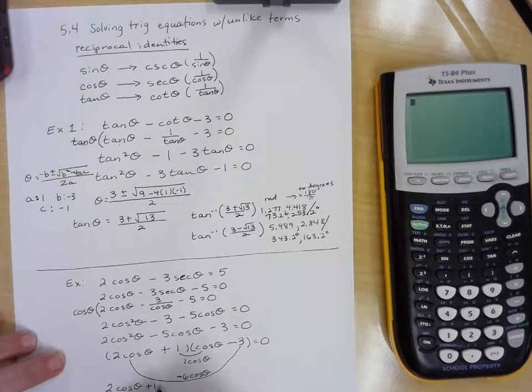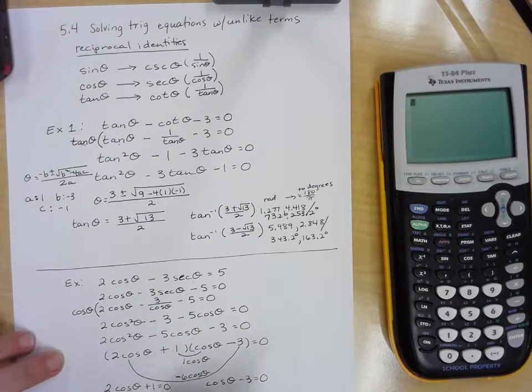Set each of my factors equal to 0. This one over here on the left becomes cosine theta equals negative 1 over 2 because I subtracted 1 from both sides and then I had to divide by the 2. And I should know this from the circle, but if you don't, no biggie.